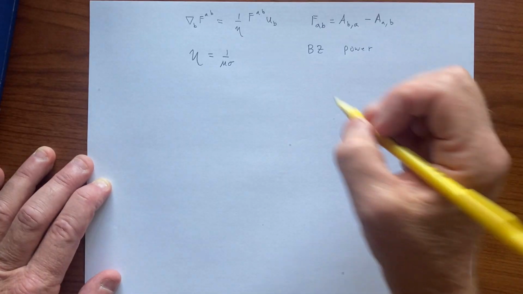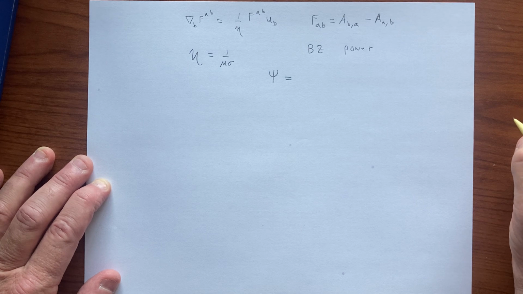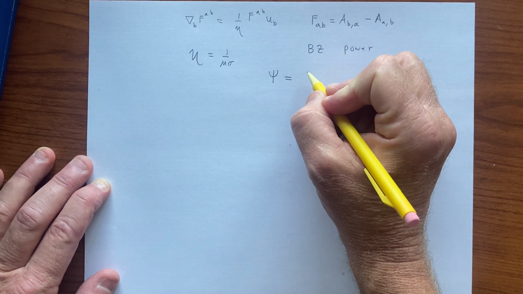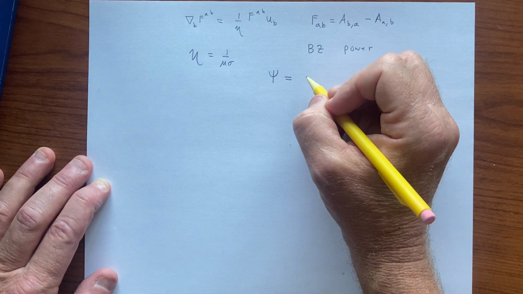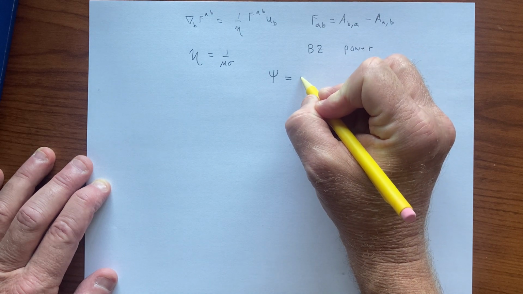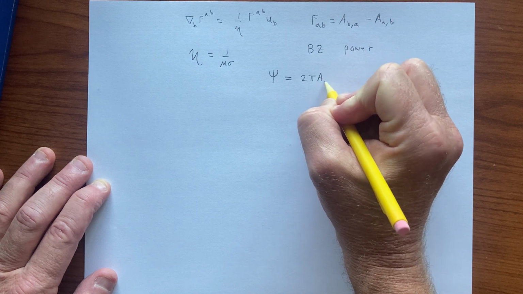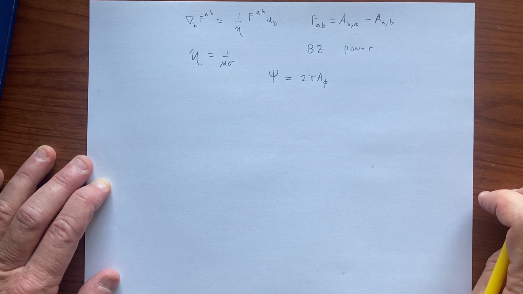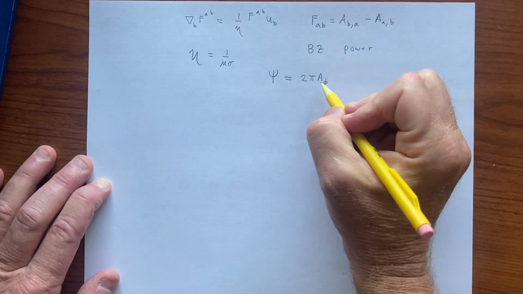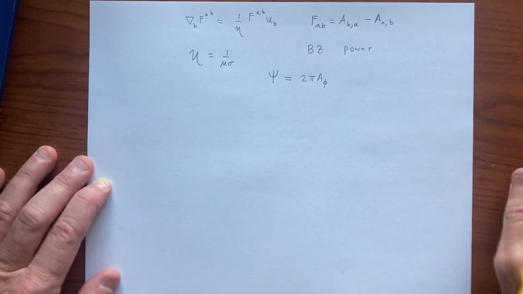that requires this flux on the black hole, let's call it psi, which from Stokes' theorem is, let's just write it directly. We won't derive this result. It's 2 pi times the A phi component of the vector potential. Right, so it's the third component in these coordinates, A3, which is A phi.